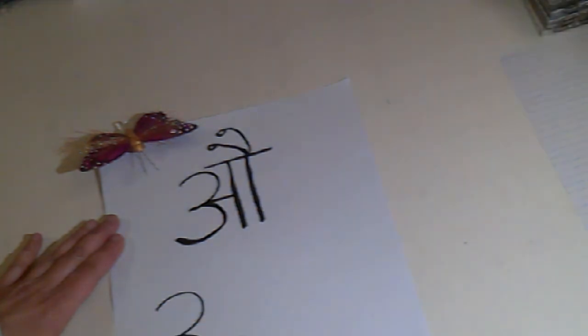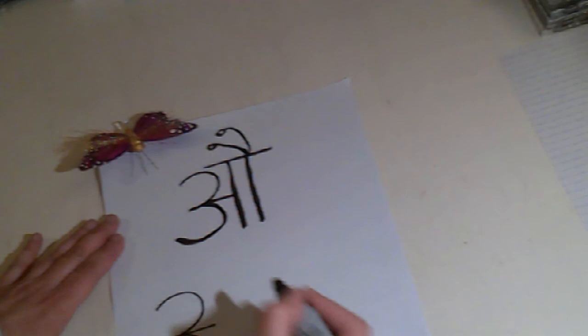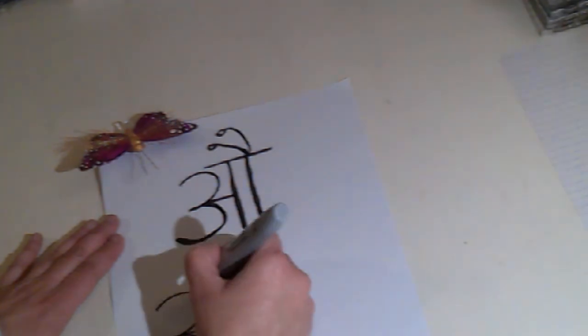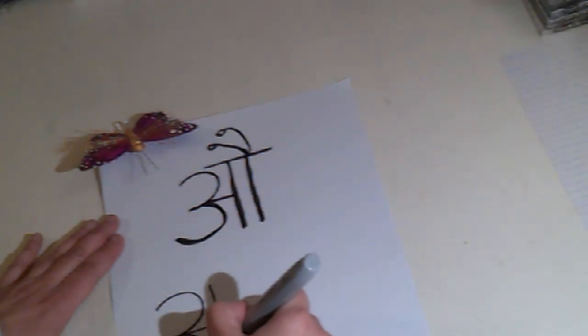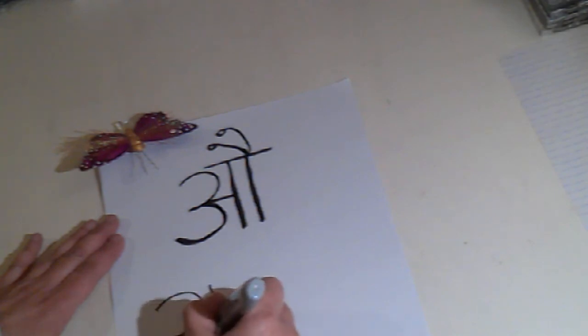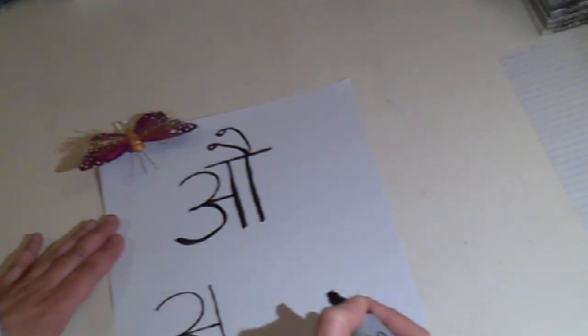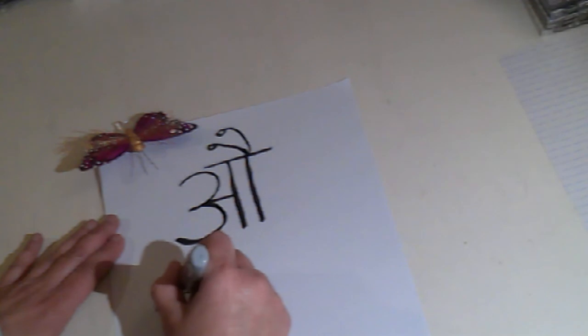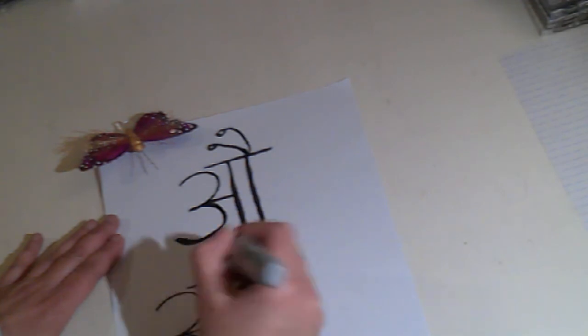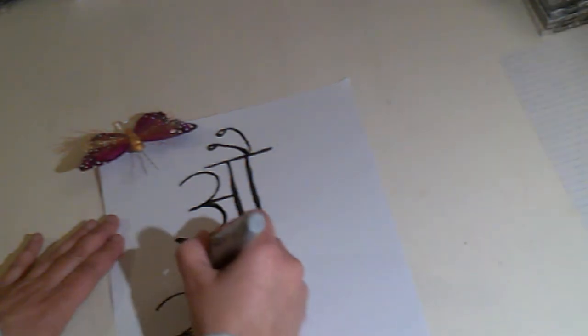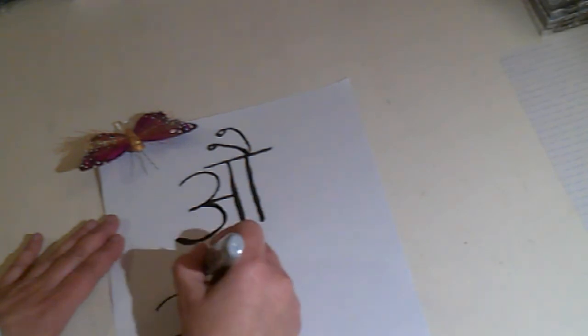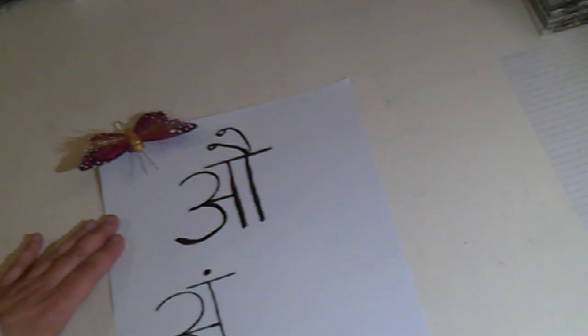So again, you would write the number 3 with a little line in the center connecting to the number 1 or the long line. Make sure it's connected, and a line on the top with the dot right above it. So this makes it ung. This gives that nasalized sound. Ung.